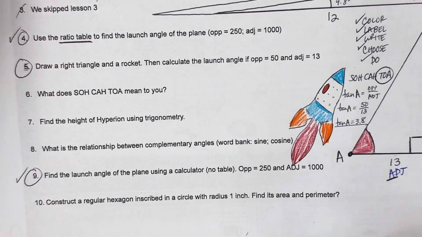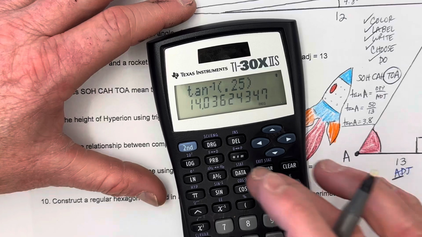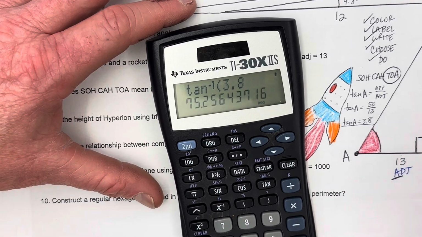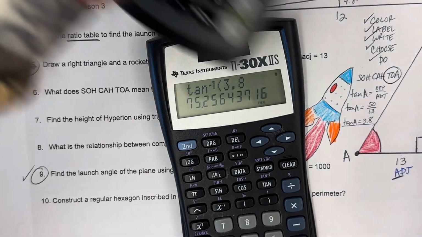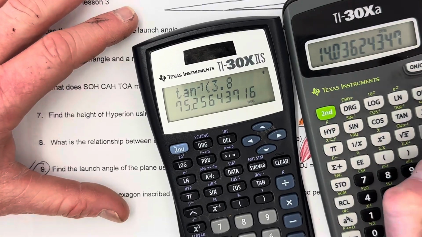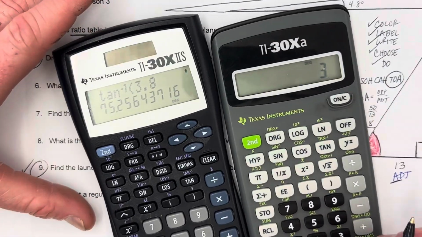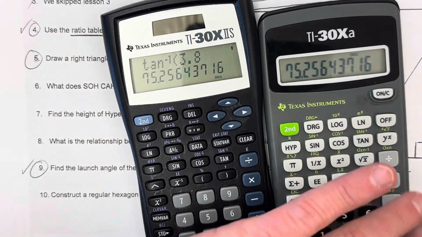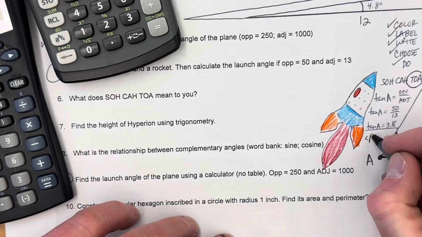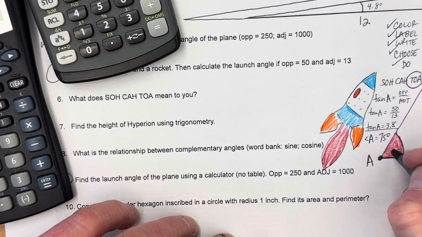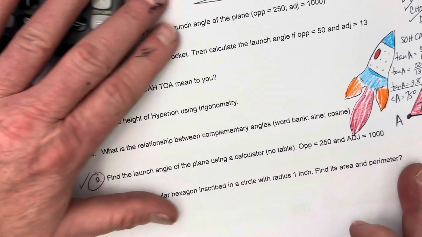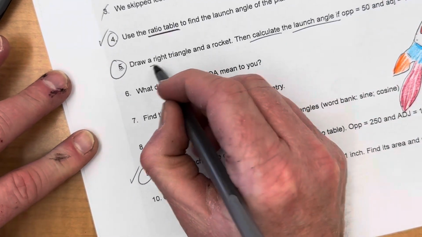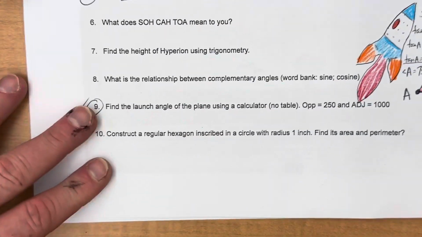You just have to do, on this calculator, second tan 3.8. You'll get 75.25. On this one, 3.8 second tan, 75.25. So we're just going to round that. So angle A is 75 degrees. And there you go. So we calculated the launch angle, we drew the right triangle, and we even drew the rocket.